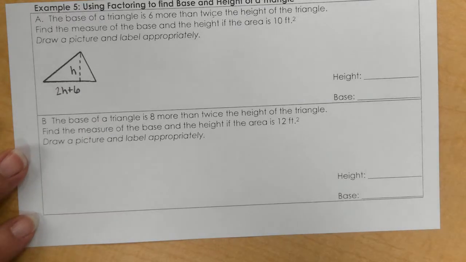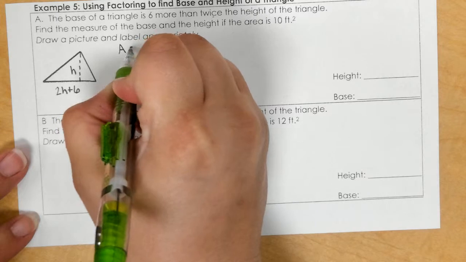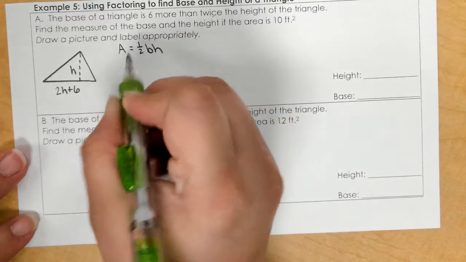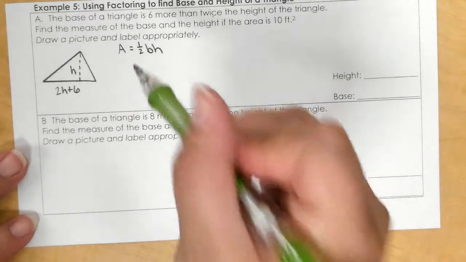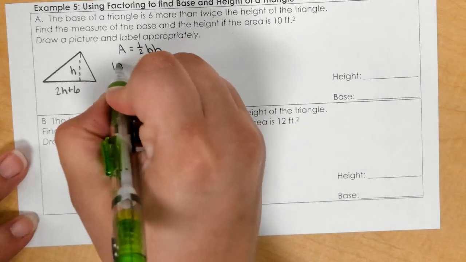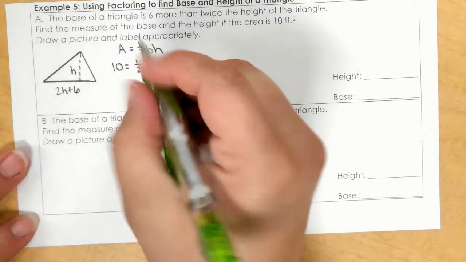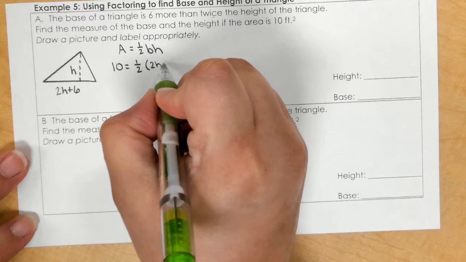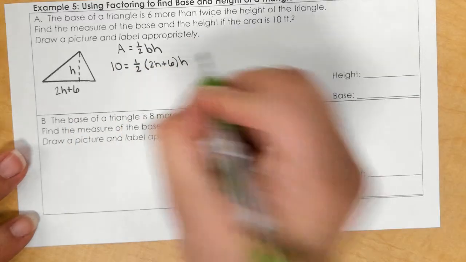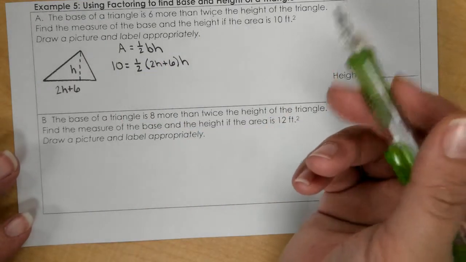So what I would do to start this problem is I would know, okay, well the formula for area is 1/2 base times height. And from this problem, what do you know that you can plug in? We know that the area is 10. We know that the base is this 2h plus 6. And the height we still know is just h. So can you solve this? And the answer is yes.